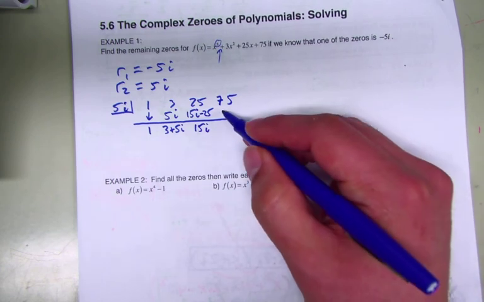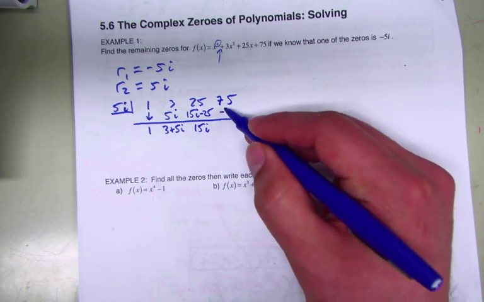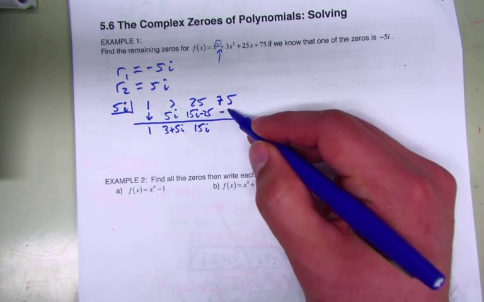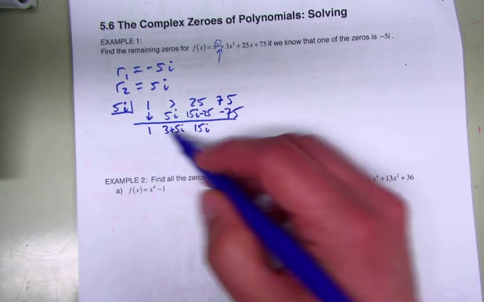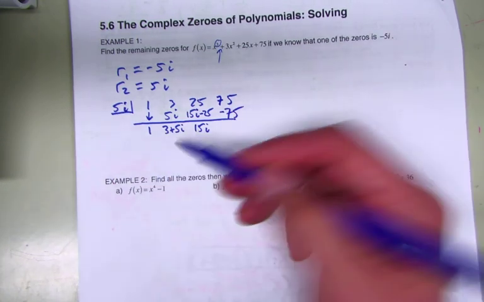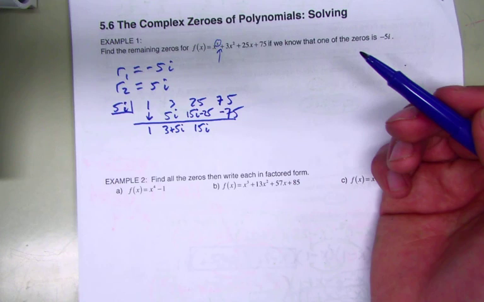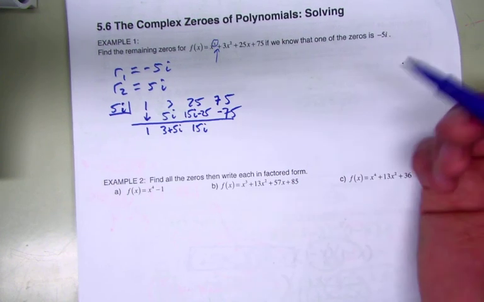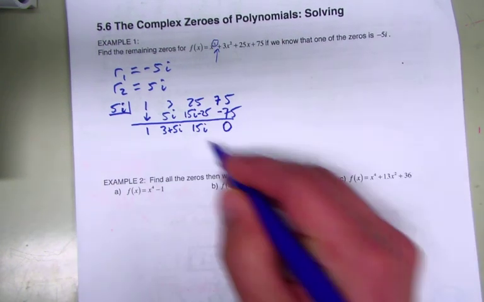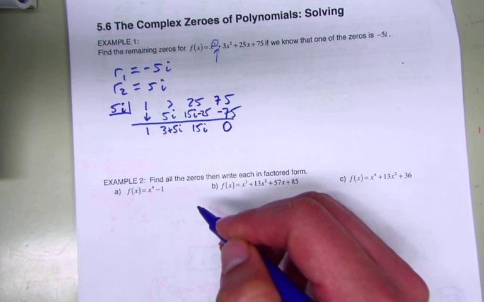Multiply, we get negative 75. Because 15 times 5 is 75, that's 75i squared, really. Does that make sense? i squared is negative 1, so it's negative 75. And, I mean, this needs to happen right here, right?